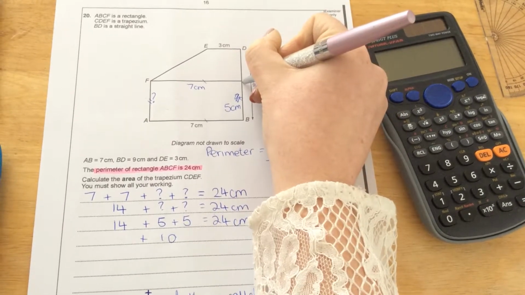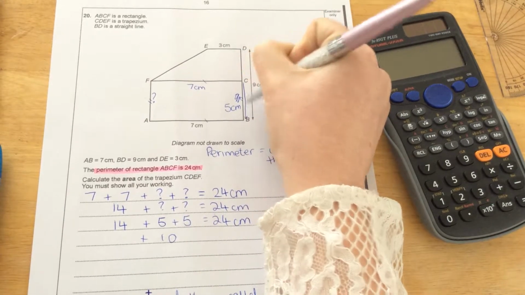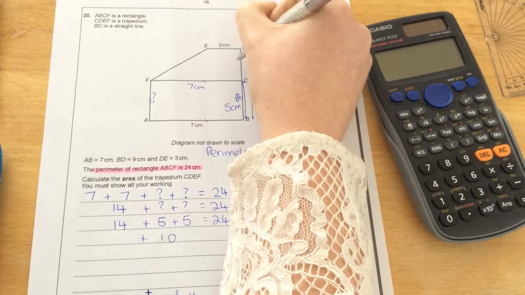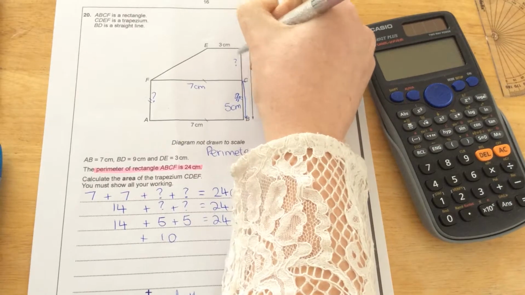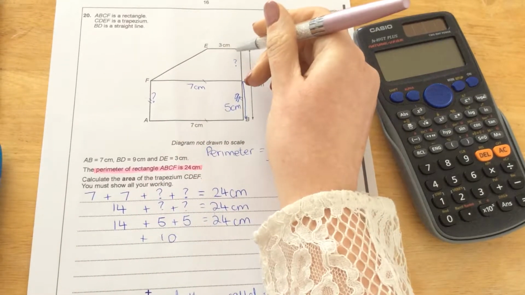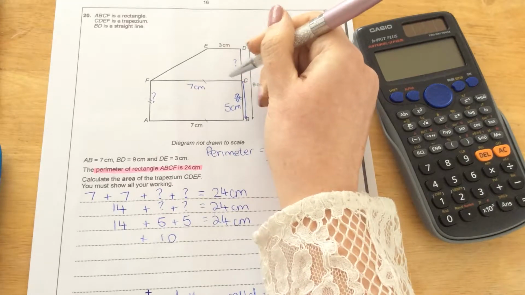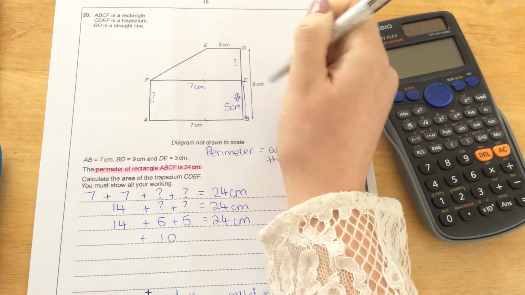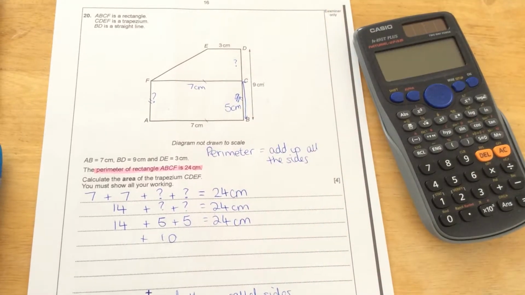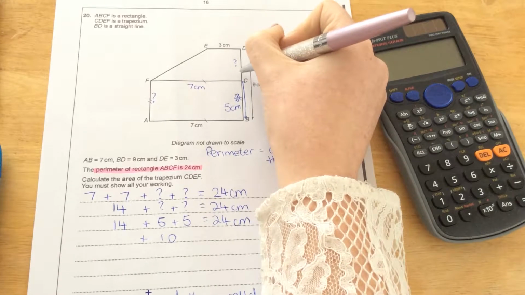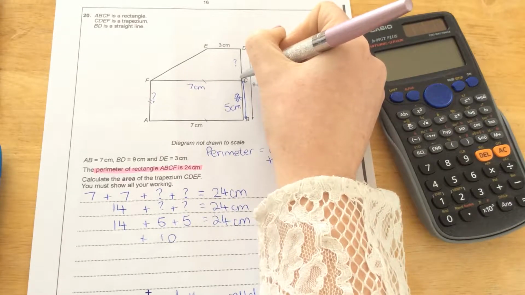So now I know from here to here is 5 centimetres. I can now work out what this gap here is. Now this was really important to find out because this is the height between the two parallel sides on the trapezium, and it's that measurement that's essential in working out the area of a trapezium. So how do I work out that missing gap? Well, the trick is to look at all the vertical lines.